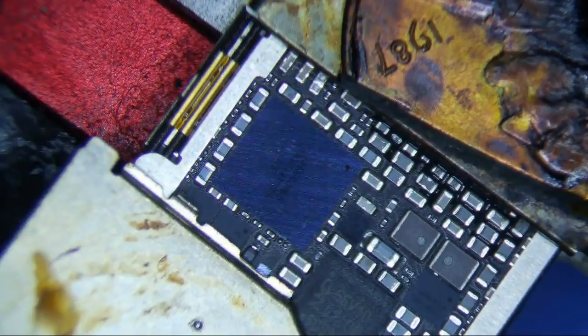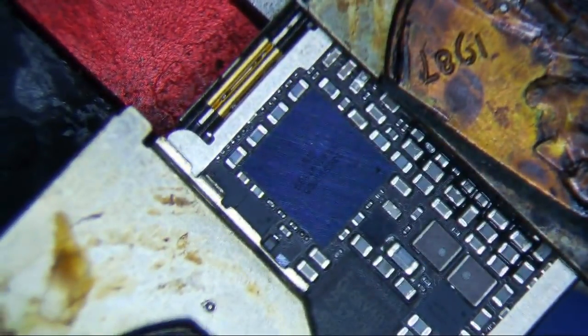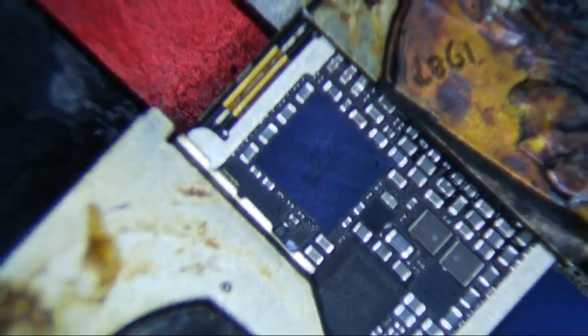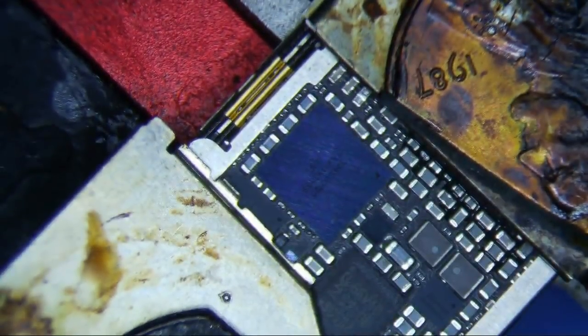Okay, let's get back to this repair. Let me focus my camera real quick first. Okay, that is focused in my eyes, and now this is focused in the camera.